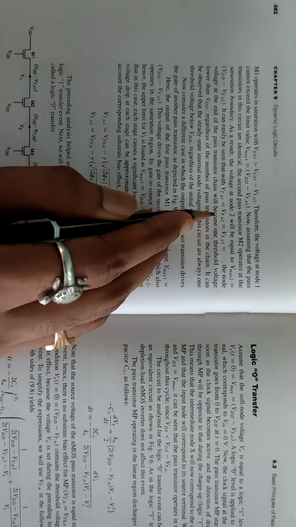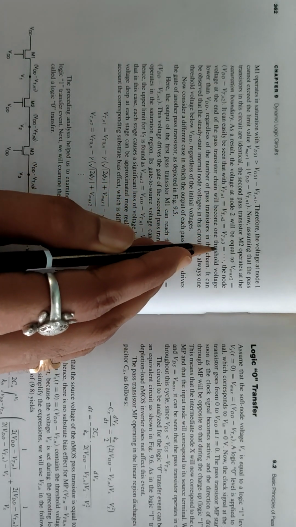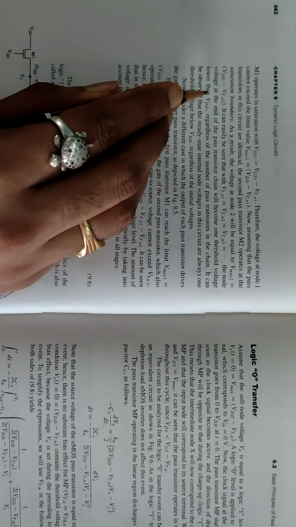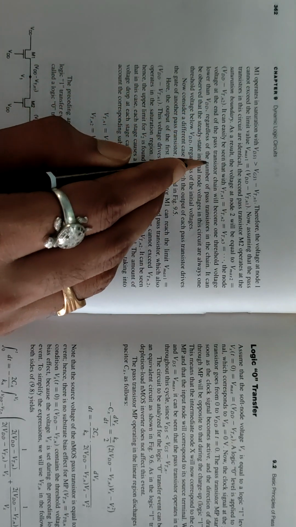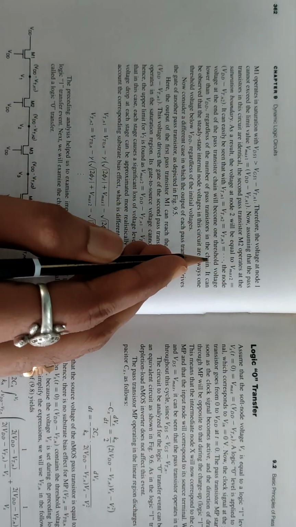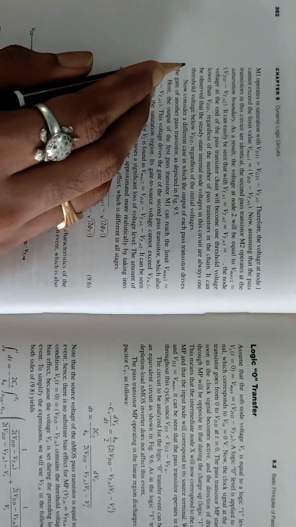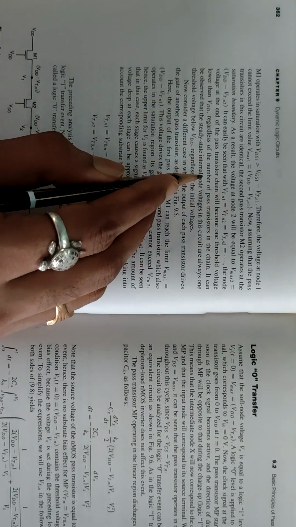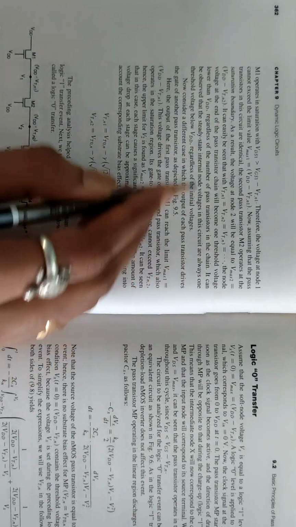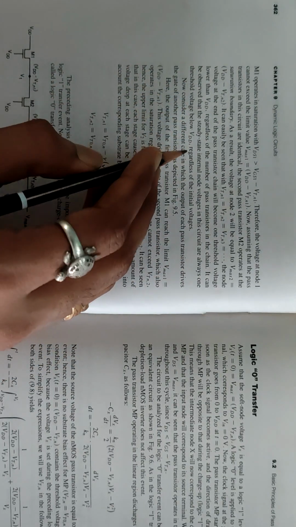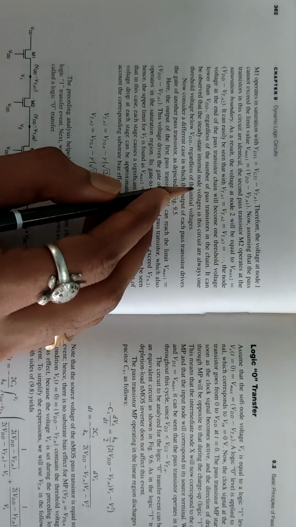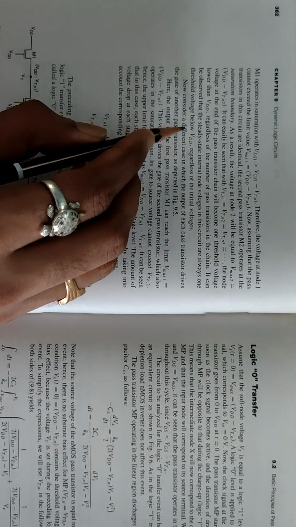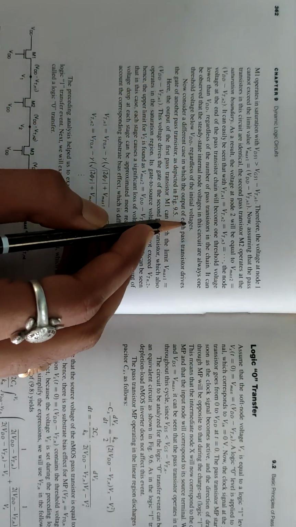It can be easily seen that with VTN1 equal to VTN2 equal to VTN3, and so on, the node voltage at the end of the pass transistor chain will become one threshold voltage lower than VDD. Regardless of the number of pass transistors in the chain, it can be observed that steady state internal node voltages in this circuit are always one threshold voltage below VDD regardless of the initial voltages.